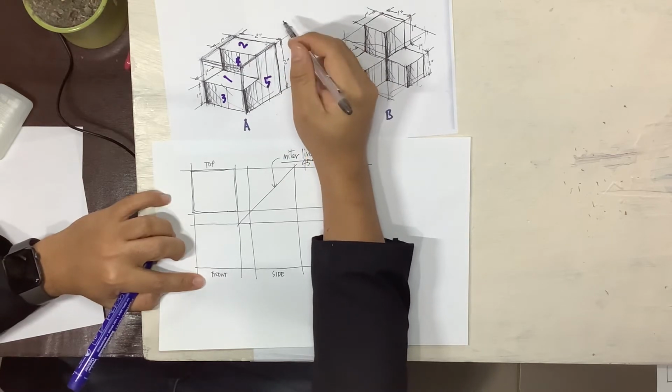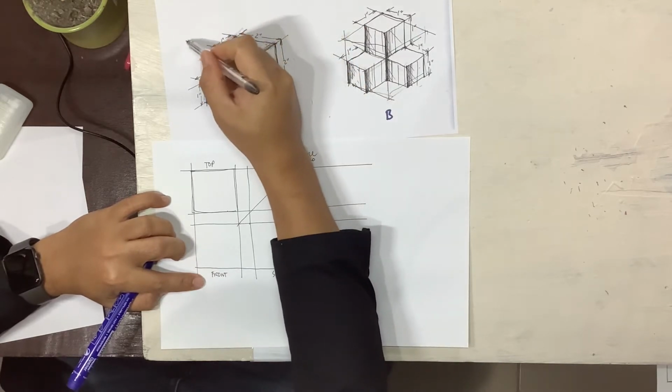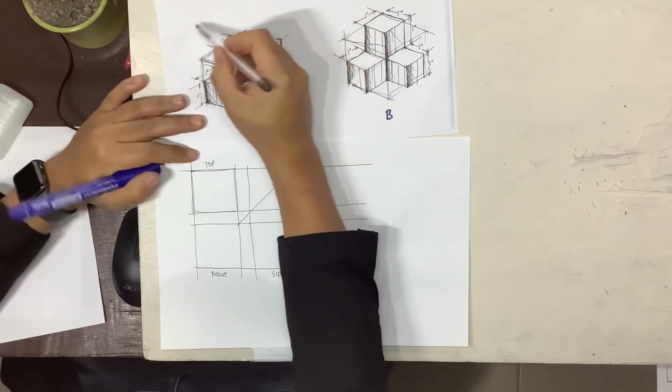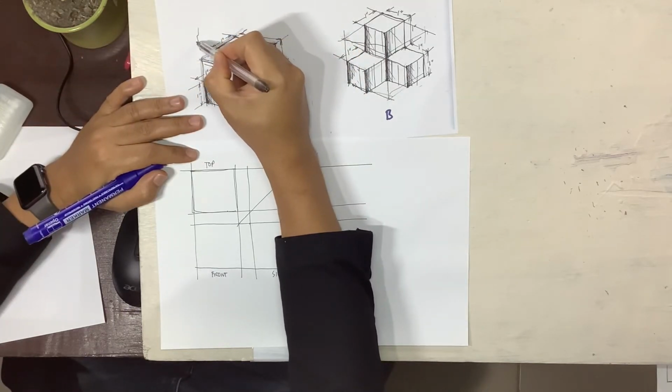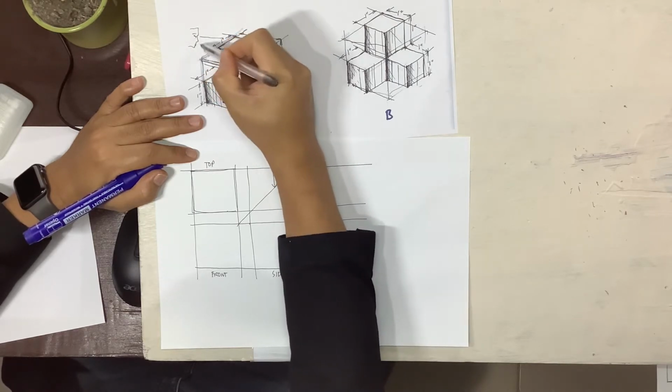Okay, so in interpreting this drawing, you have to consider yourself as looking at this part of the object. So for example, you are this person, so that you are actually looking at this side of the object.